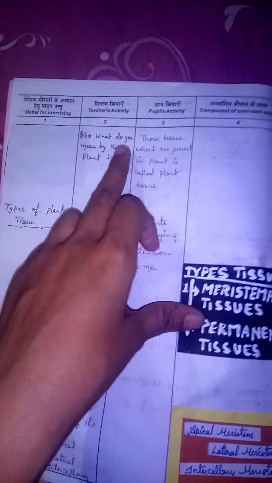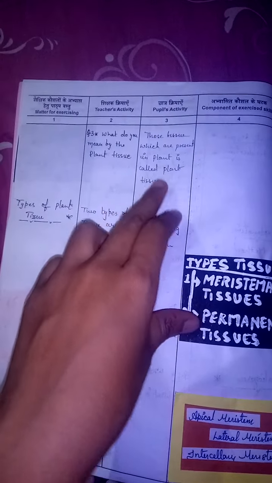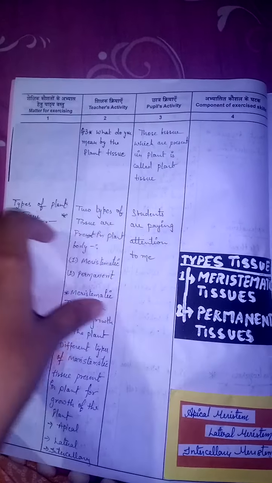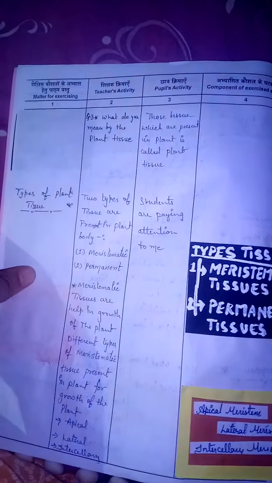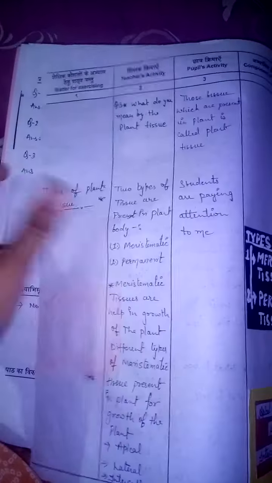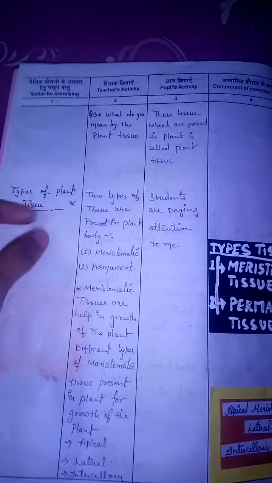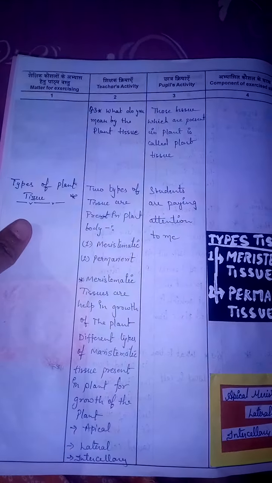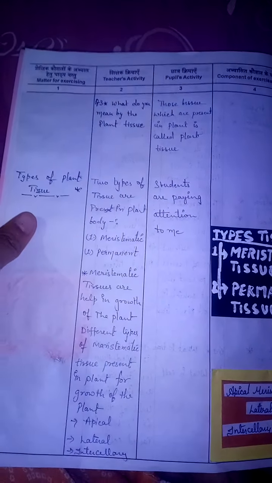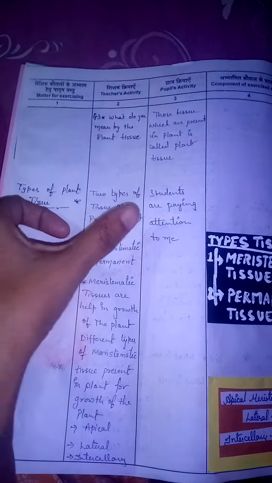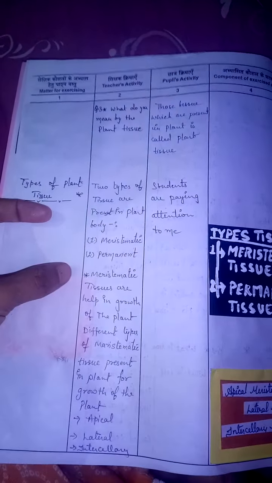And after this, what do you mean by plant tissue? Those tissues which are present in the plant are called plant tissue. And next we start another topic, types of plant tissue. Two types of tissue are present in the plant body, meristematic tissue and permanent tissue. Student activities: students are paying attention to me.